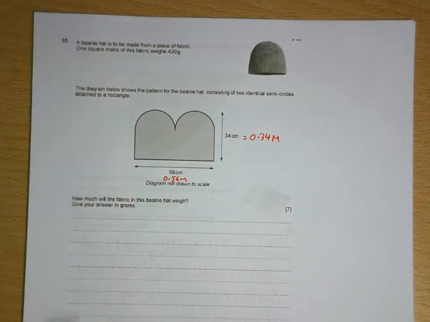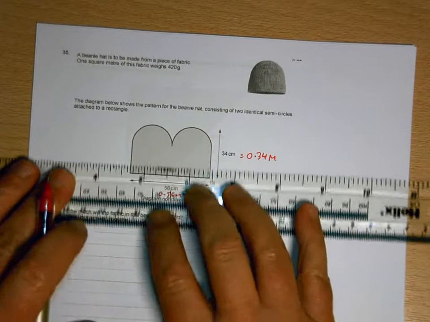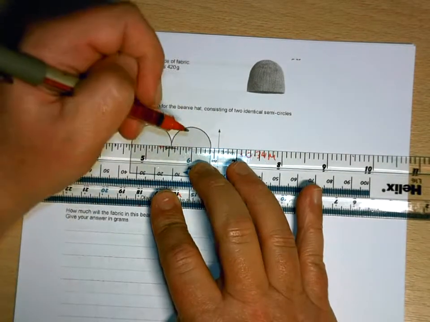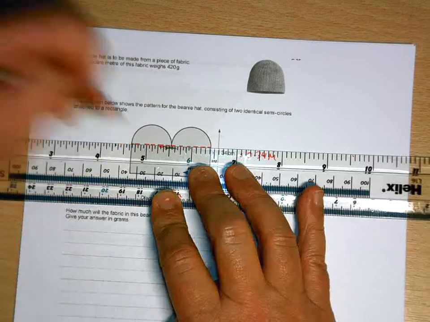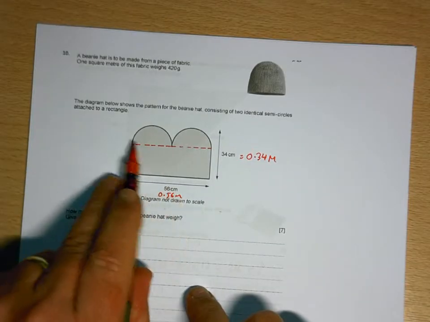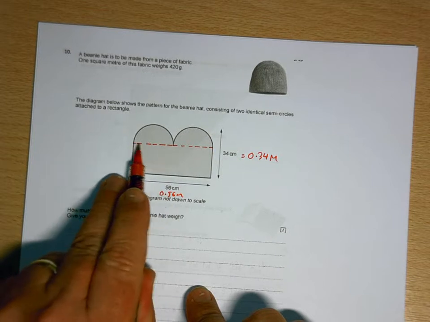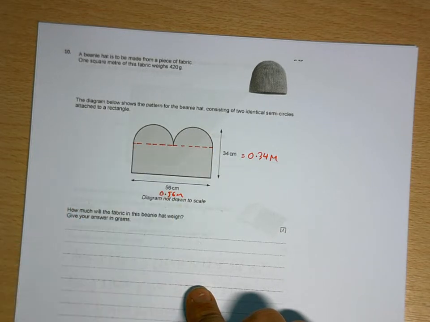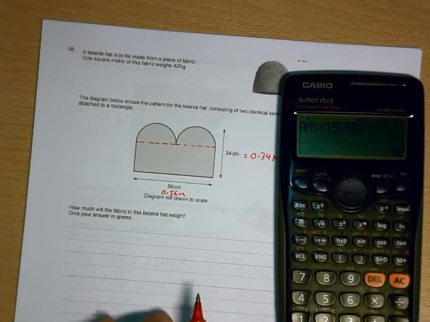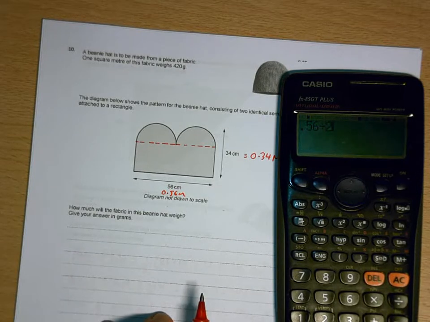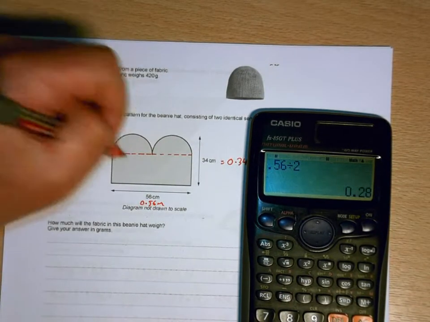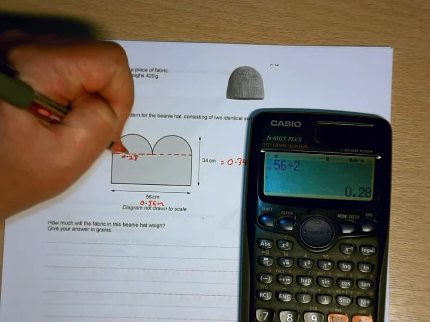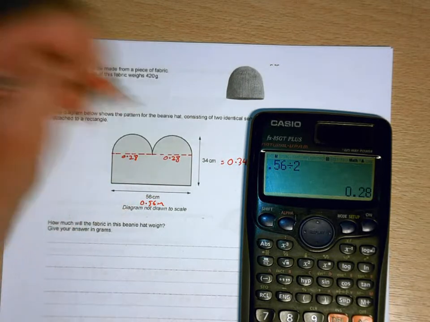Now, if I get a ruler and create a rectangle and those semicircles, I should see that the distance across the semicircle, which is the diameter, is going to be half of 0.56, which is 0.28. So that is 0.28, that is 0.28.